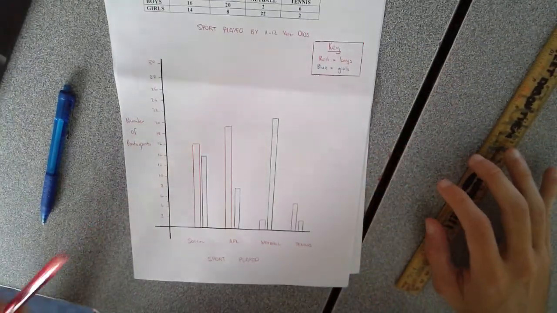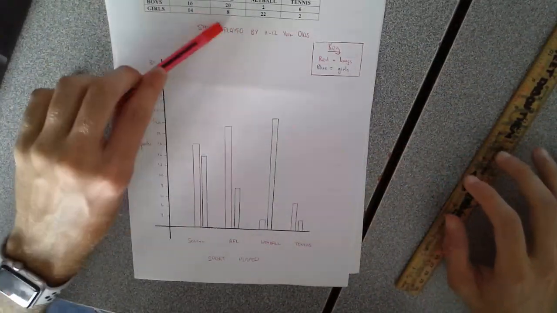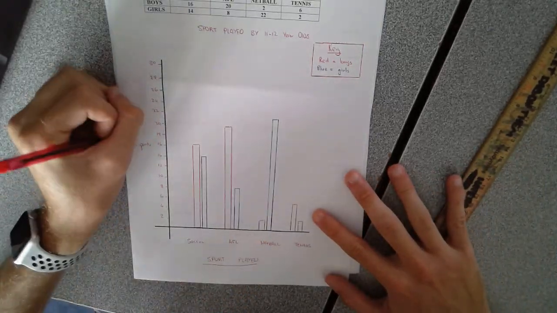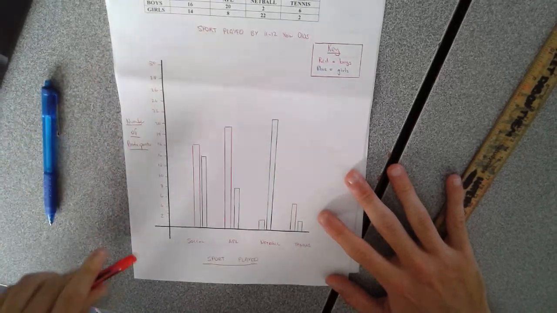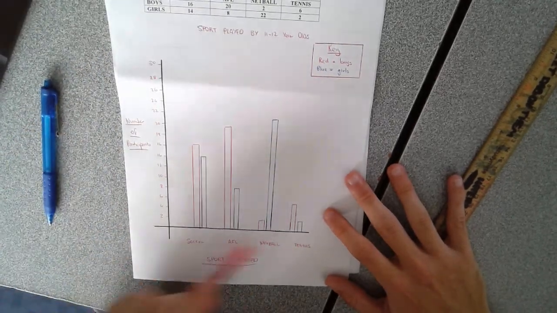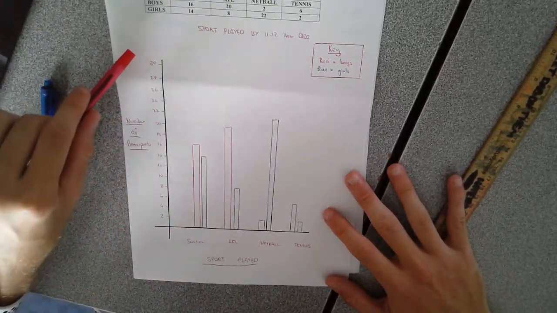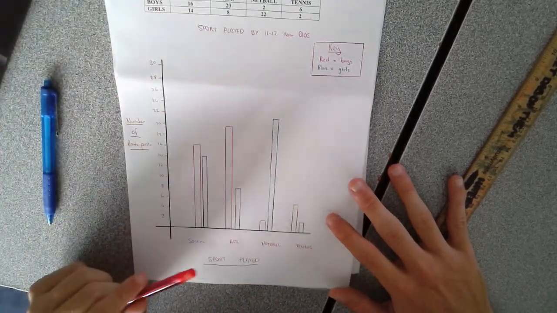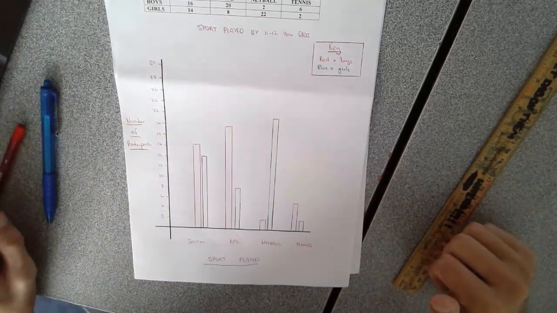Alright, so we've got the title for the overall column graph, the title for the x-axis, and the title for the y-axis. We've put the categories in, we've put the numerical numbers up the y-axis also, and then we've also inputted all the data into the column graph. So that is how you get 5 marks out of 5.